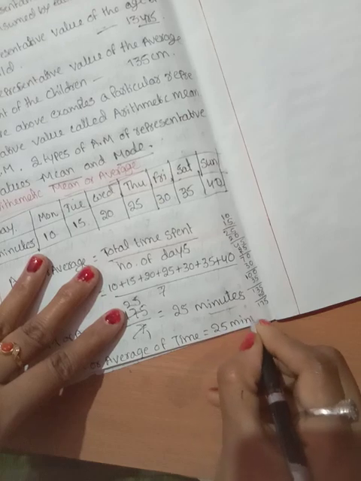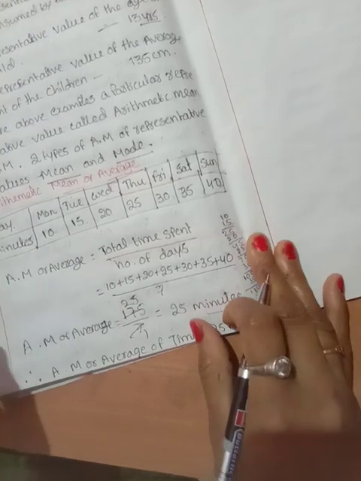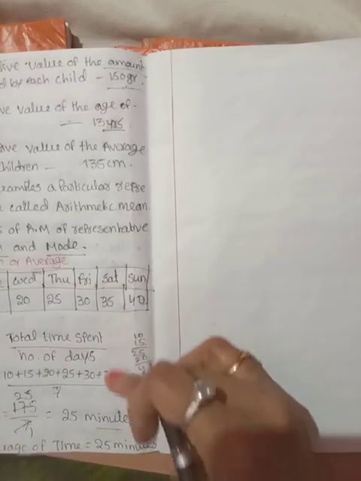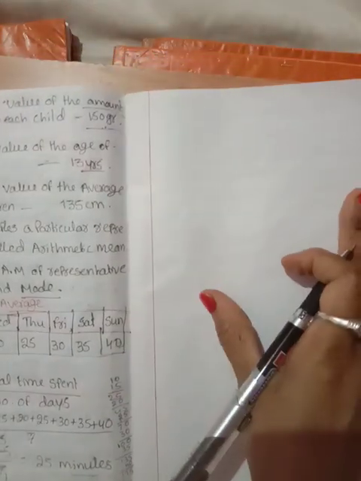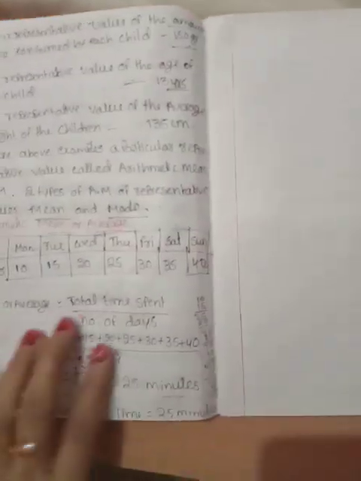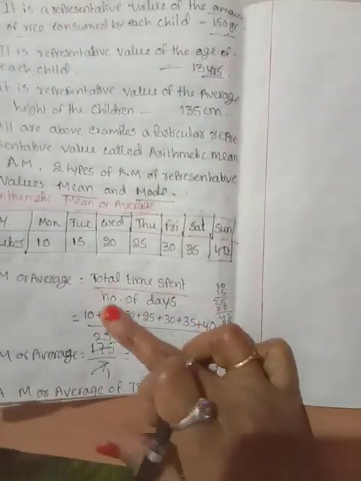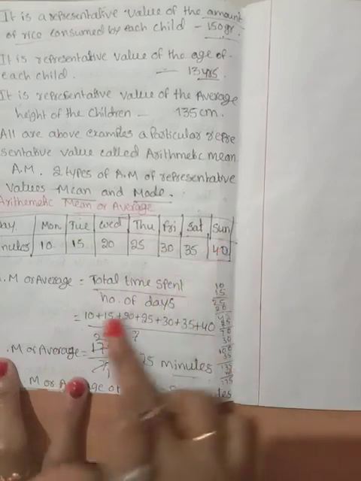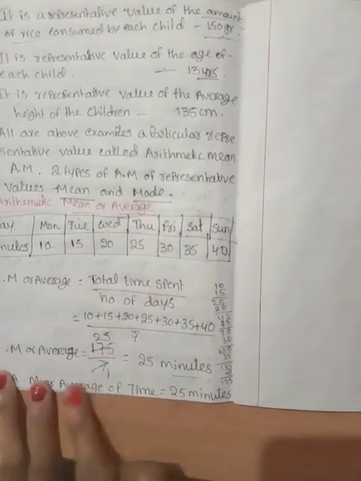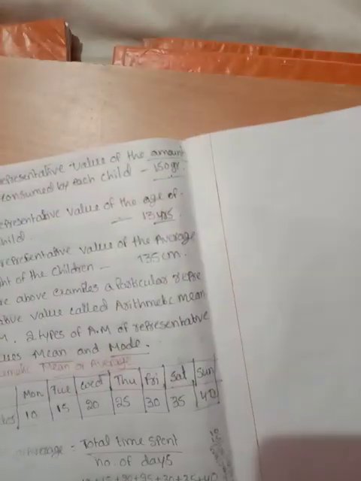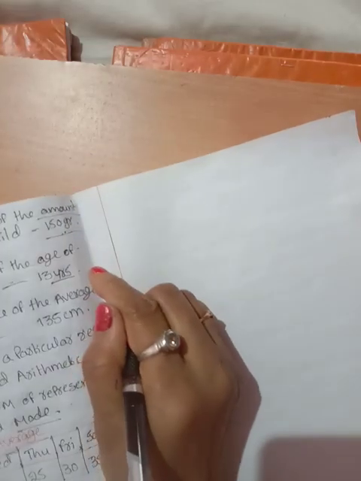One example is thrown in our same based on this arithmetic mean, how to find the arithmetic mean of data. You can understand, Gagan, neatly. Have you understood the given data here and how to find the total time spent over the number of days? You can calculate it; it is a very easy calculation.